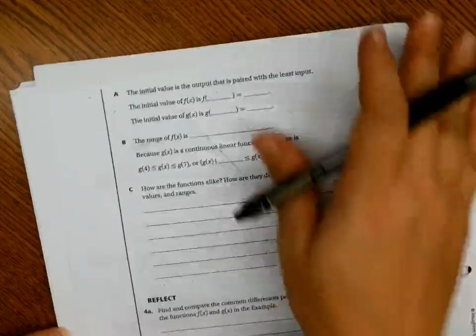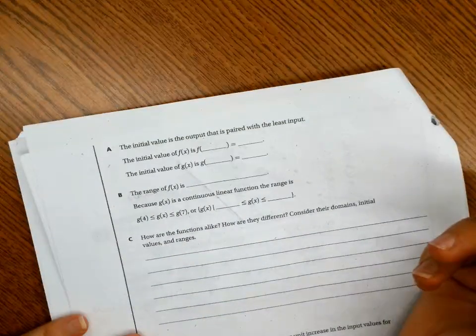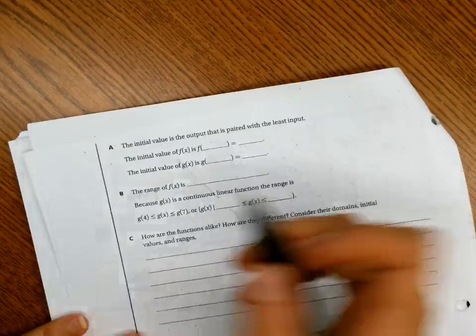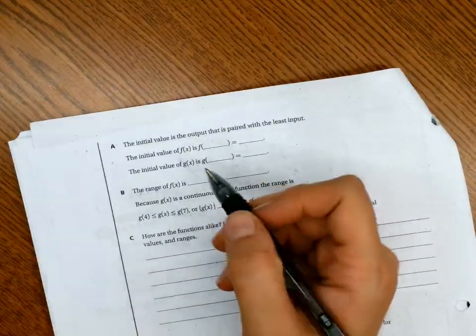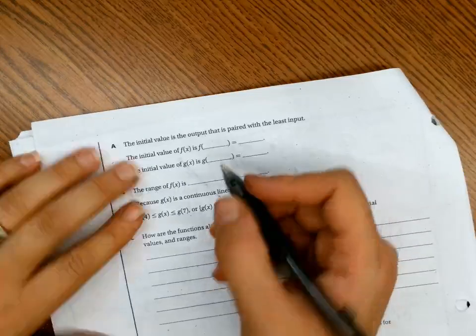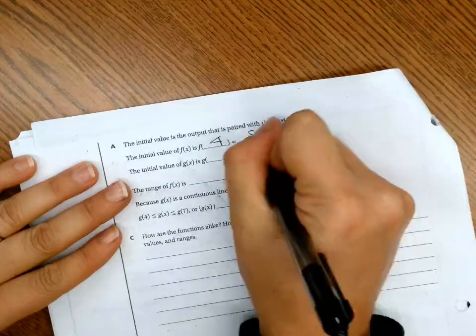The initial value is the output that is paired with the least input. All right, so the initial value of f of x is f of 4, which gives you 8. The initial value of g of x is at 4, and that input of 4 gives you an output of 11.